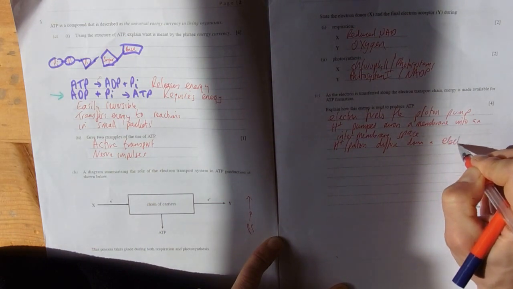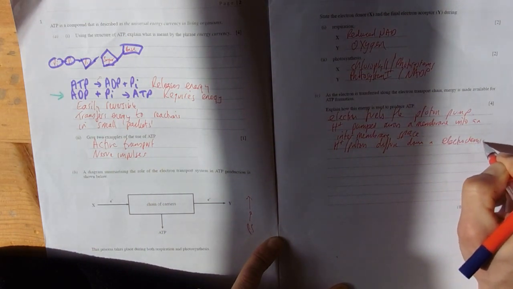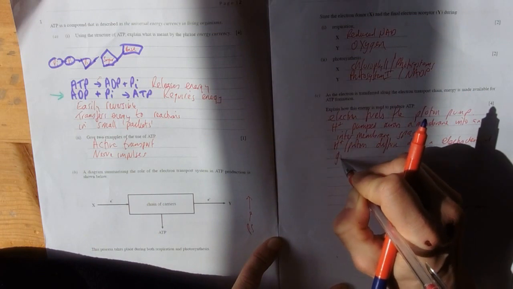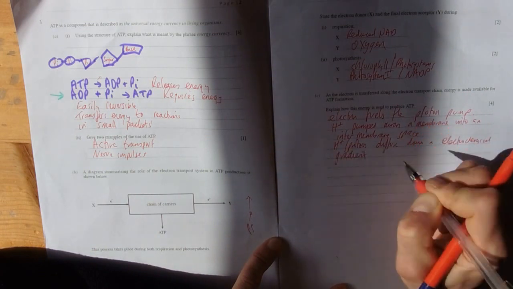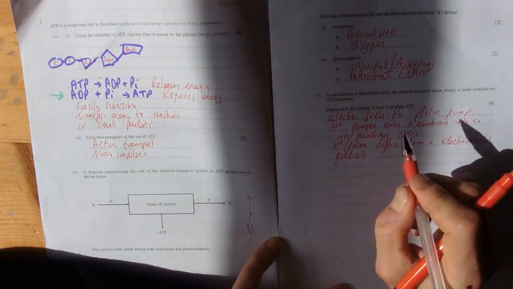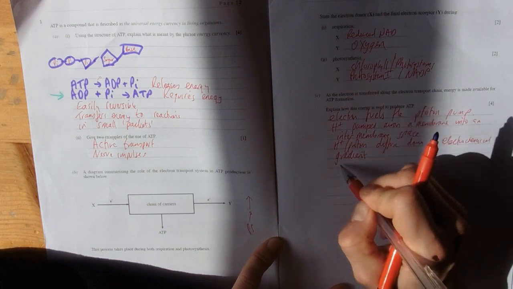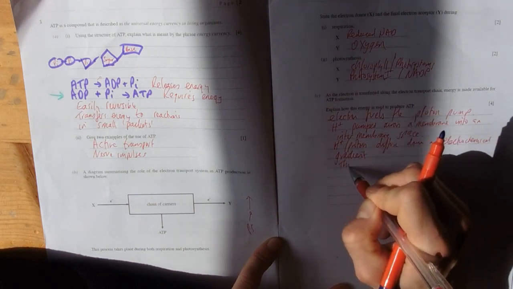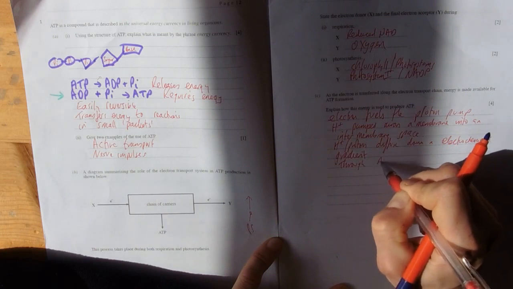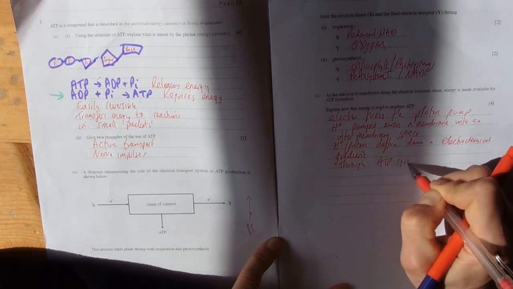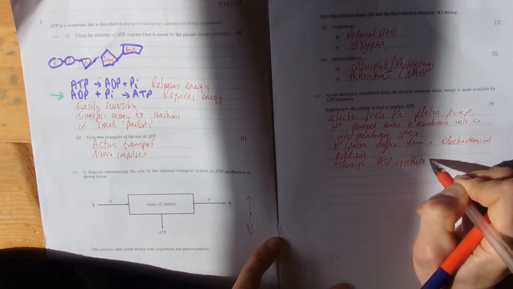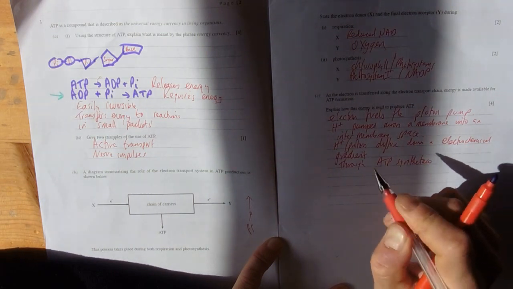I want to call it electrochemical gradient, and then we are producing ATP, so these go through ATP synthetase.